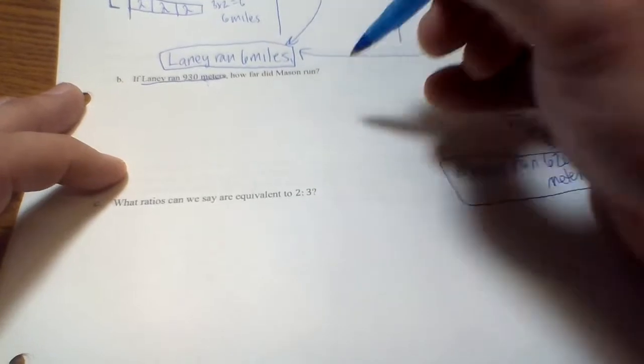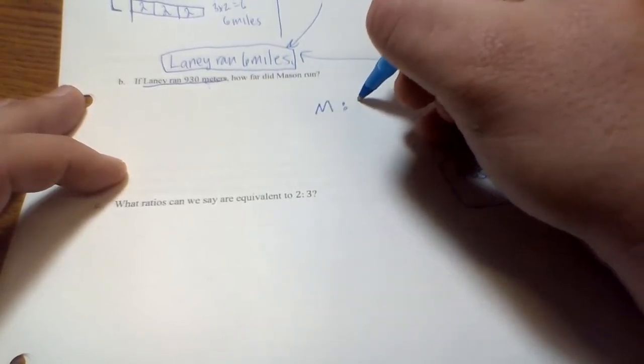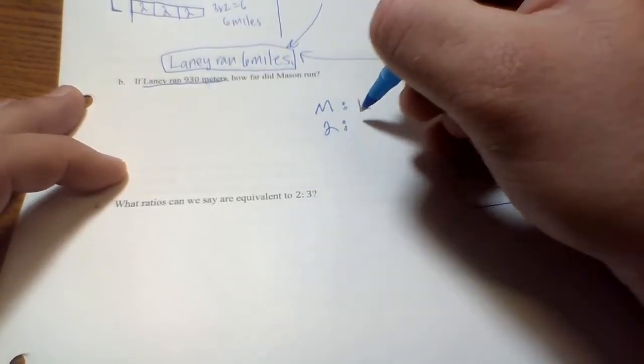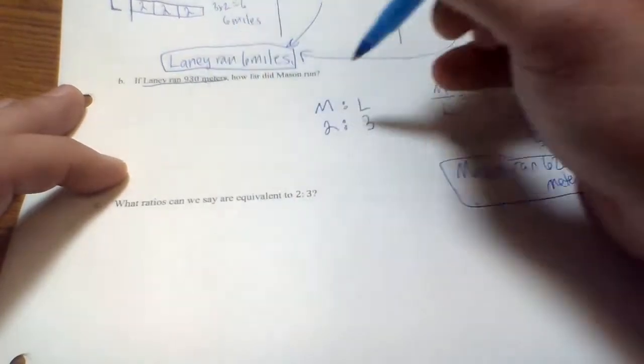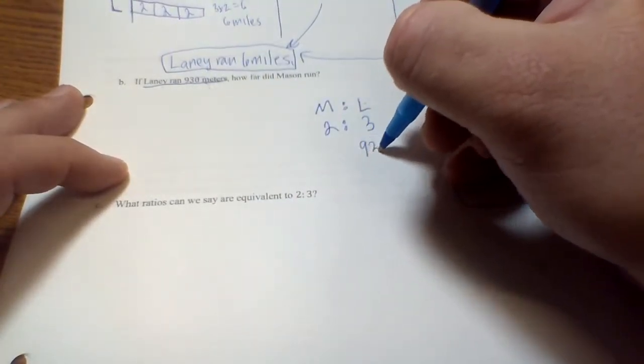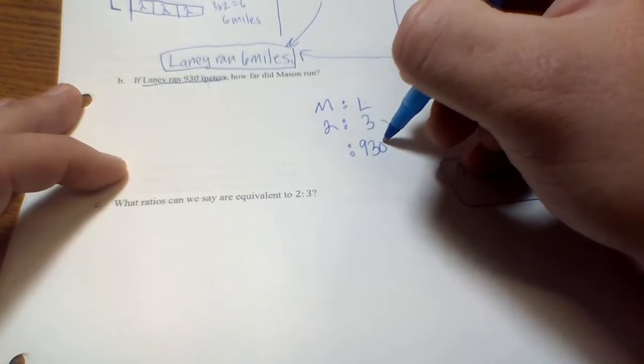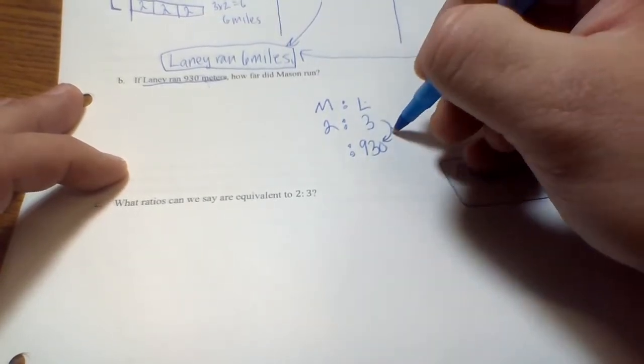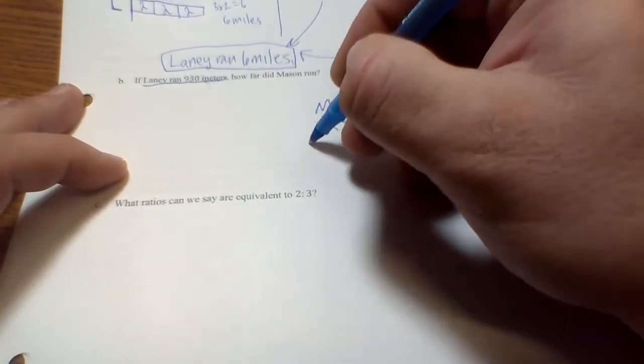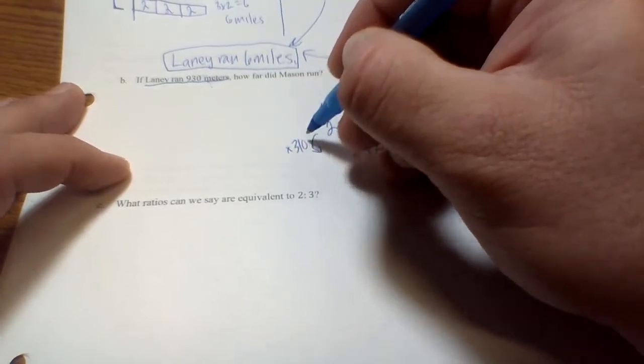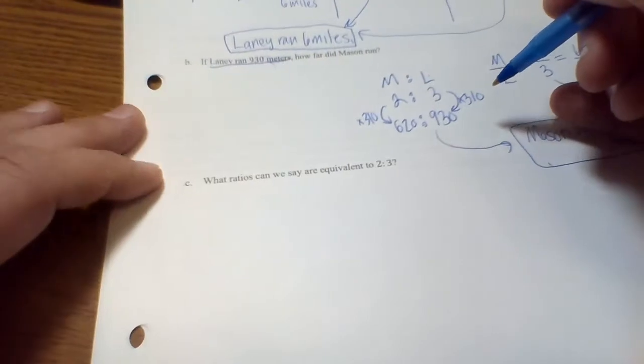So for this one, ratio method, Mason to Laney, 2 to 3. Laney ran 930, so Laney 930. We found out that the scale factor was times 310. So if we do the same thing to that side, it's 620. So again, Mason ran 620 meters.